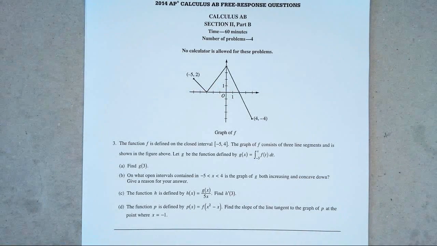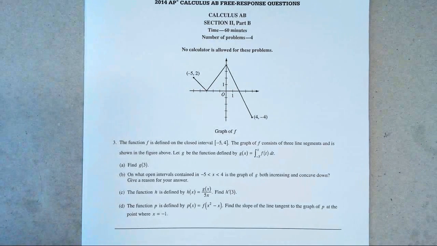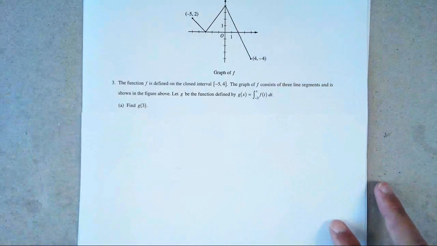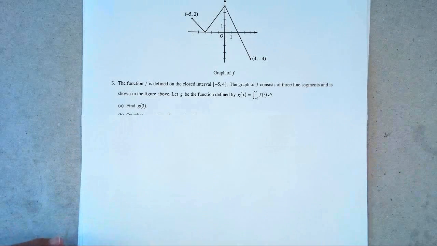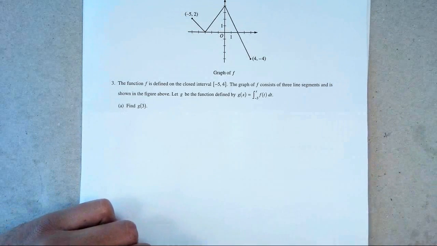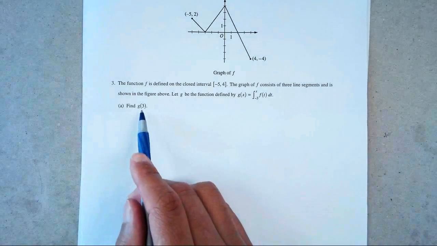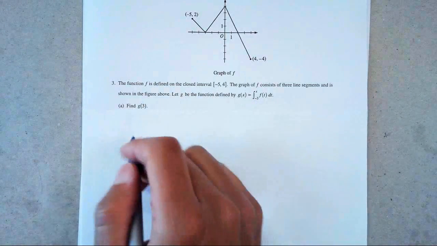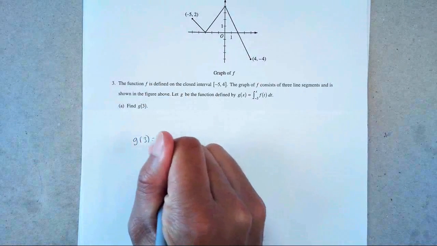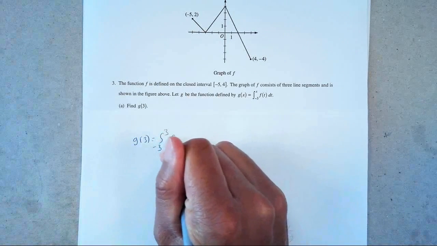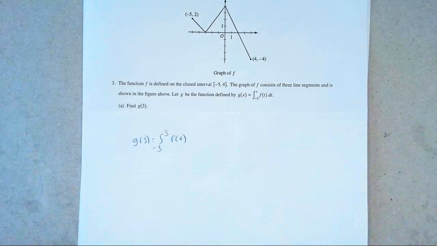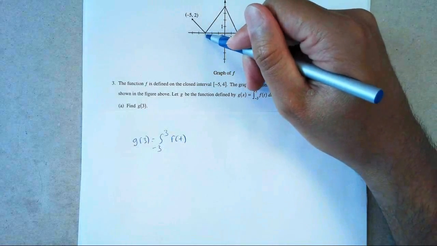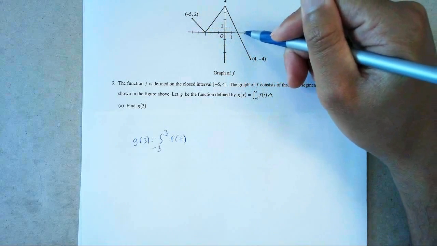So let's go ahead and find part A. Part A is telling us to find g of 3. One thing that I remember is if we ever have g of anything or f of anything, we always take this number and plug it into the equation that stands for g. So we're going to take that 3 and plug it in. That just means they're asking us to find the area from -3 to 3 of f of t. So we're starting from -3 all the way to this number right here.